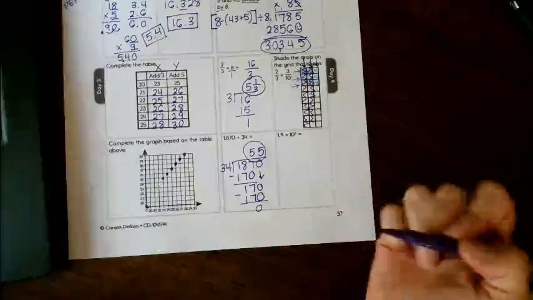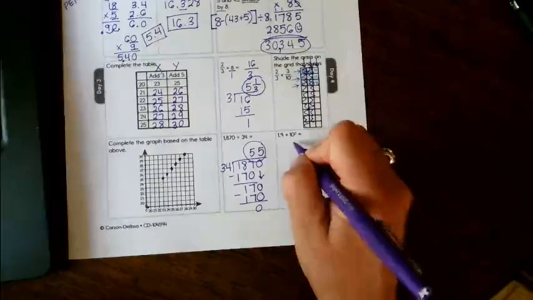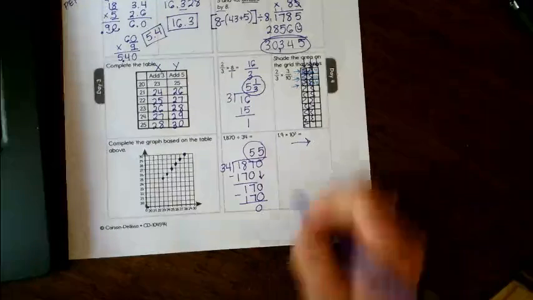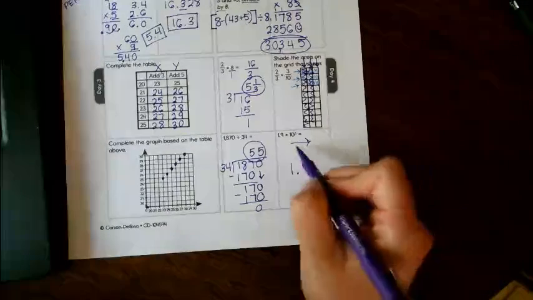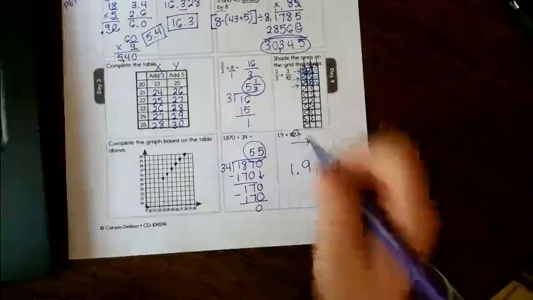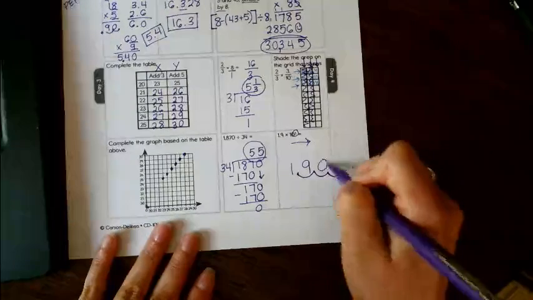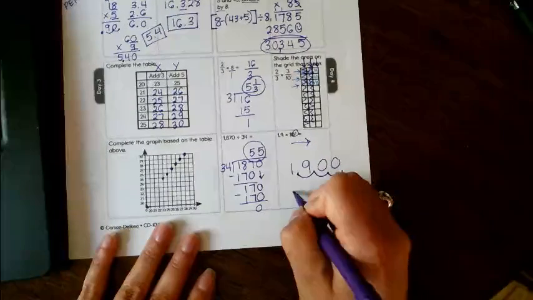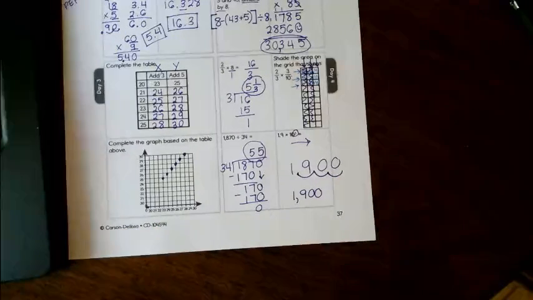All right, and then this is multiplying by powers of 10. You do not have to do long multiplication for this. With multiplication, you're moving your decimal to the right. So write the 1.9. You're moving your decimal to the right 3 times because the exponent tells you how many times to move it. 1, 2, 3. Add your zeros in. So it's 1,900.